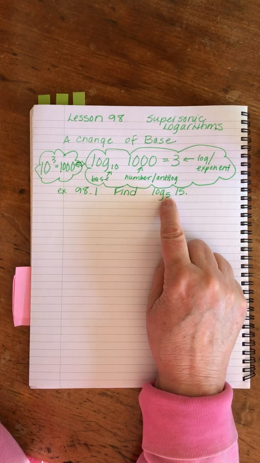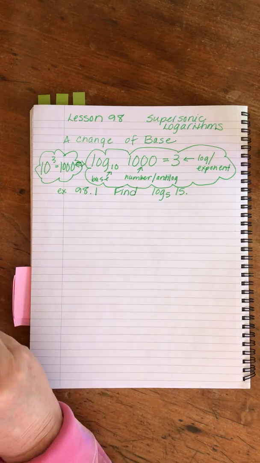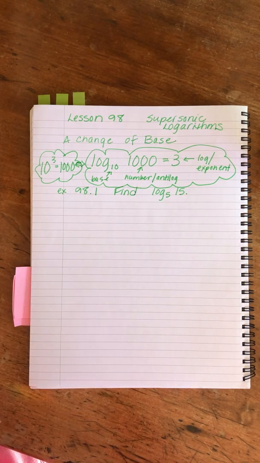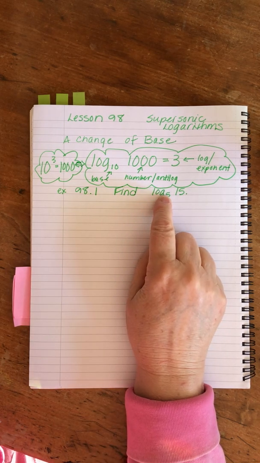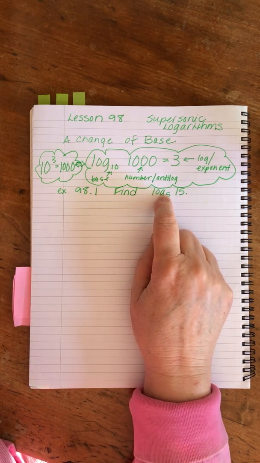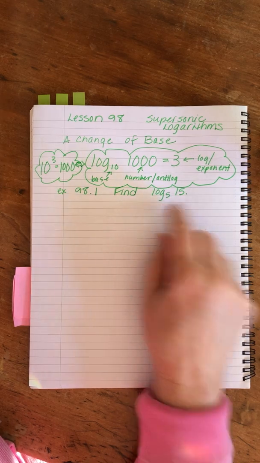We don't have base 5. We have base 10, which is called the common log, and we have e, which is called the natural log. And remember, the number e is like 2.71, blah-de-blah-de-blah. It's an important number. It's a special number, but it is not a 5, and that's what we need right now. So what are we going to do with this?